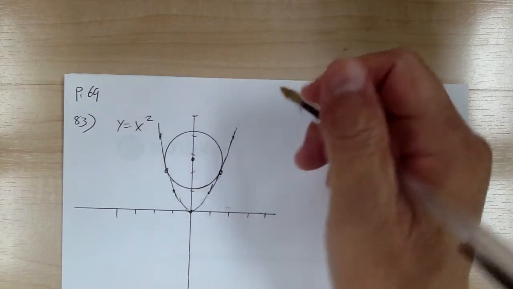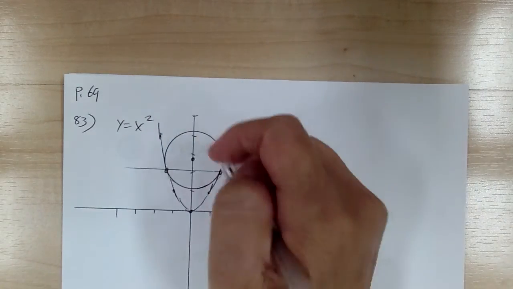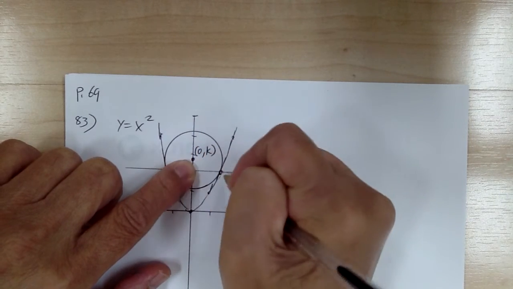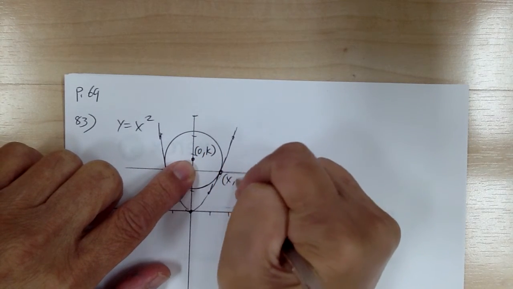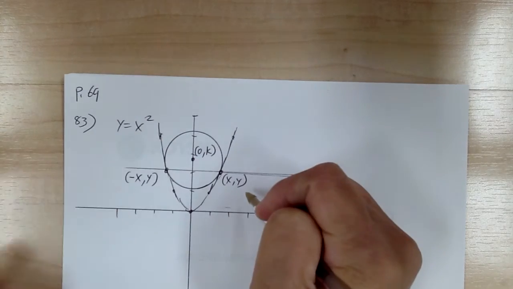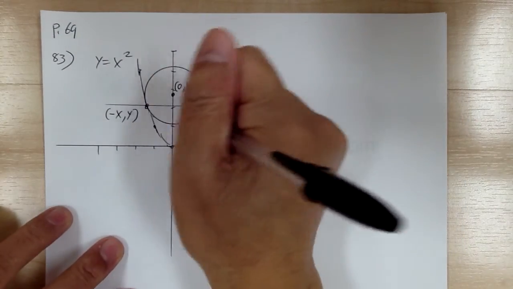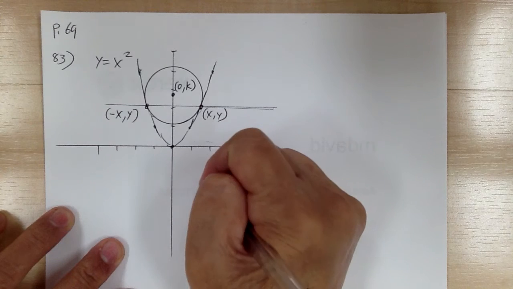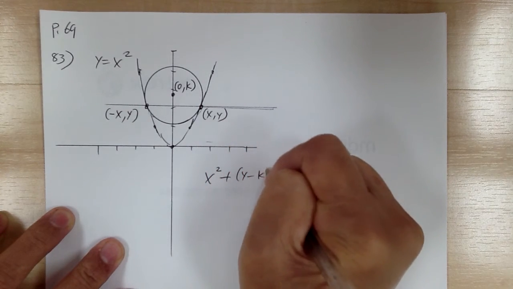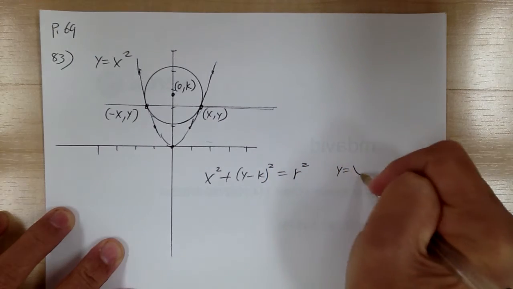Okay, and because of symmetry, the center is going to be at (0, k). And this point is going to be (x, y), and this point is going to be (negative x, y). Okay, so the equation of the circle will be x squared plus (y minus k) squared equals r squared. And remember, y equals x squared, right?